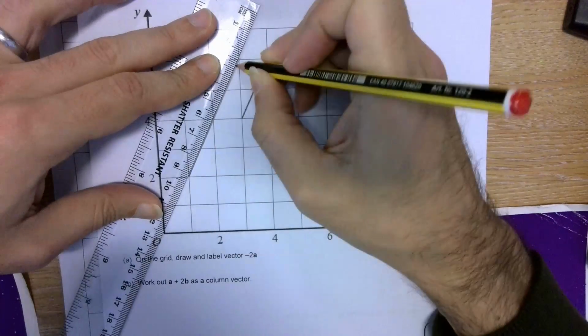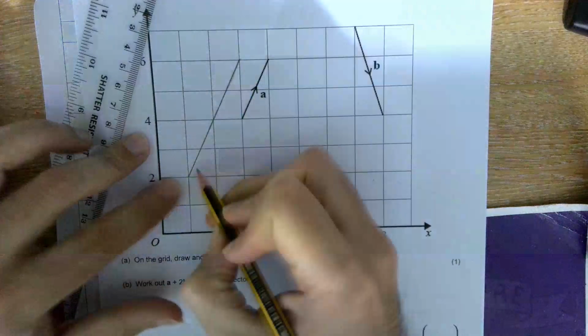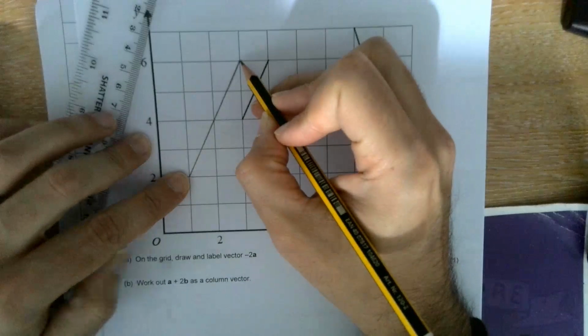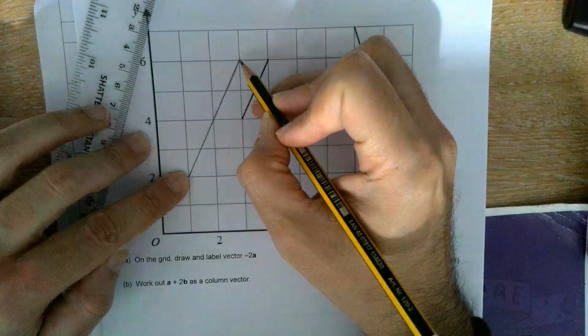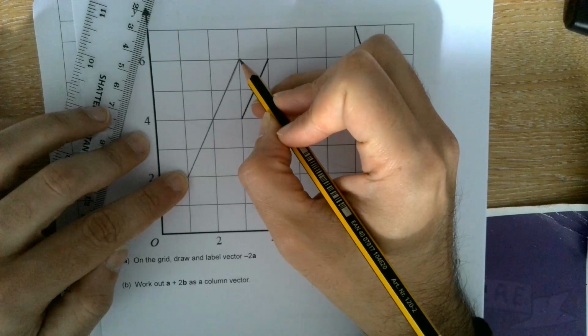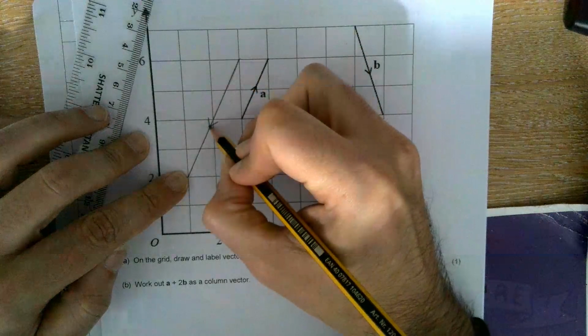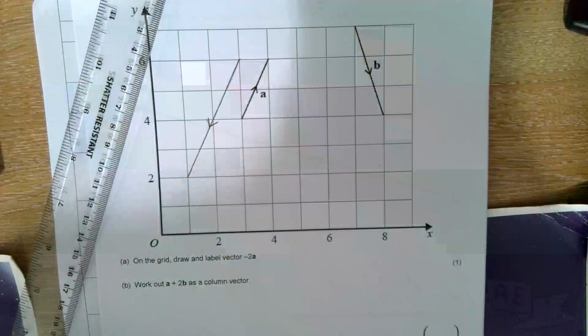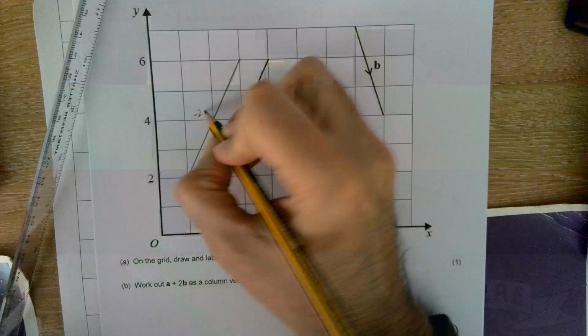Going from there up to there would be positive 2a. So if I want to make it negative 2a, I just put an arrow going in the opposite direction on it. Okay, and that's it. Dead easy. So that one is minus 2a.